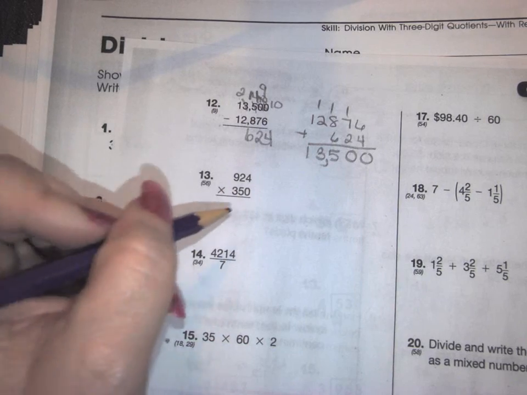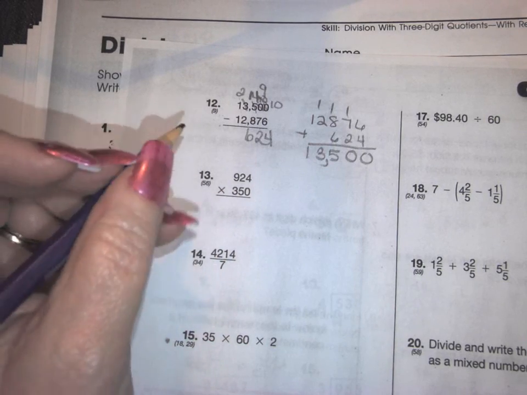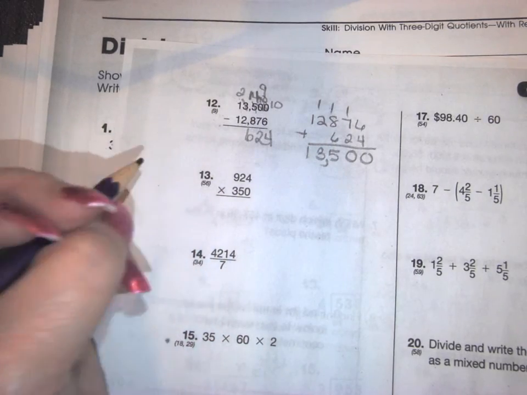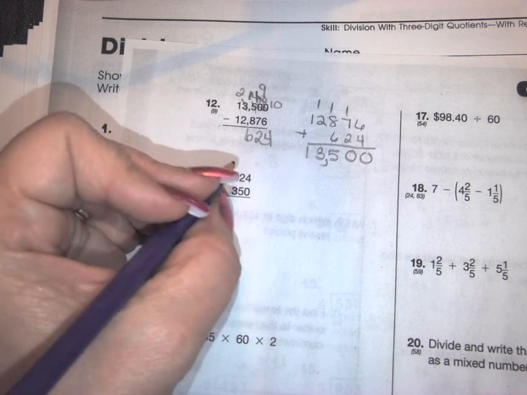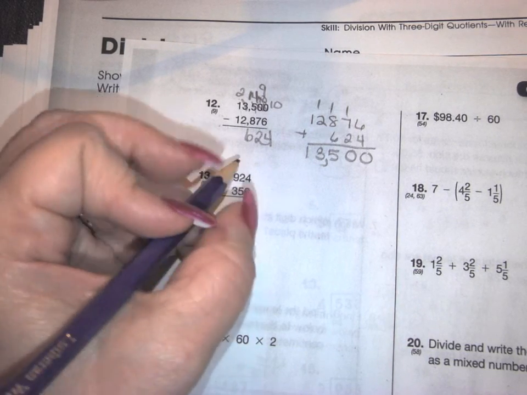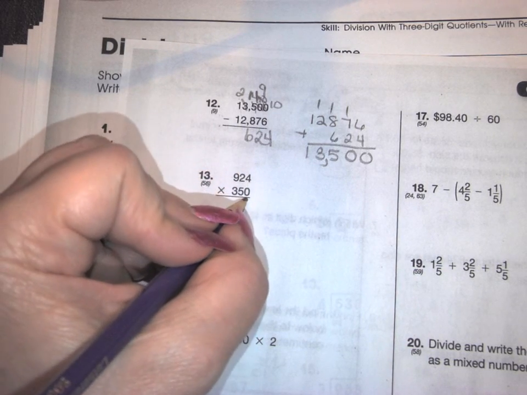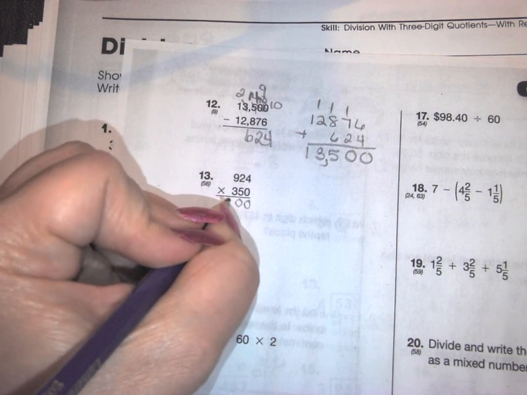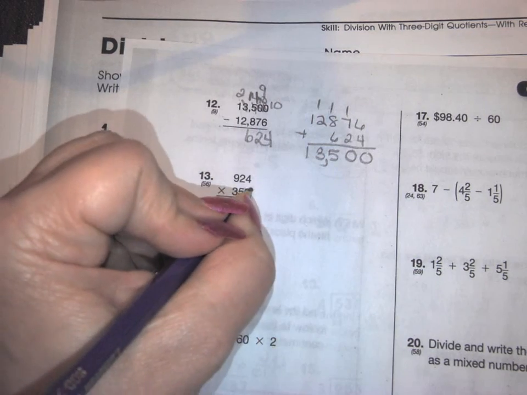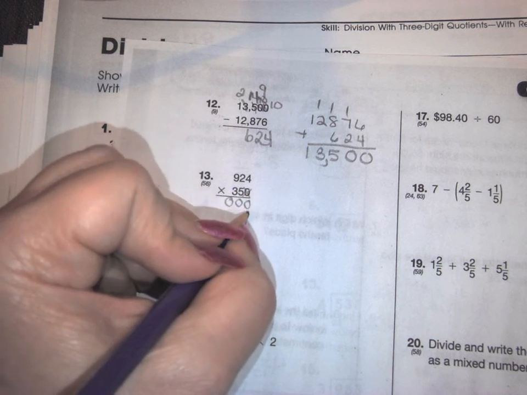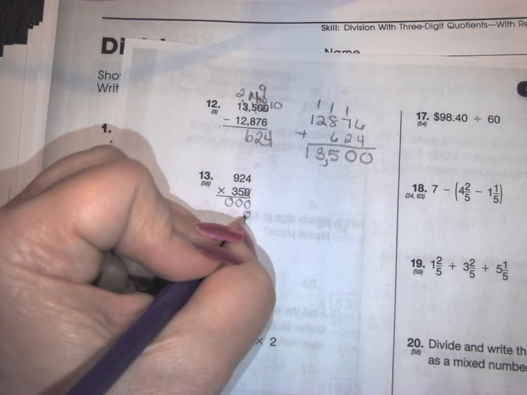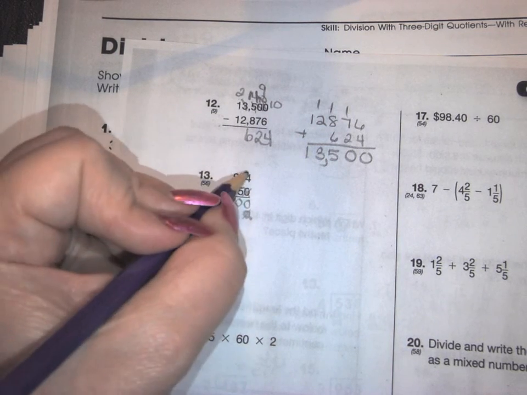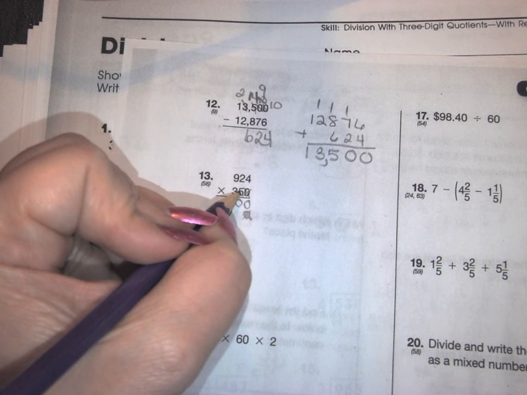Alright, here's one of these where we have that long division process, or long multiplication process. So, 3-digit times 3-digit. We know that we do 0 times 4, 0 times 2, 0 times 9. We're done with our ones. So we put a place value holder right underneath there.